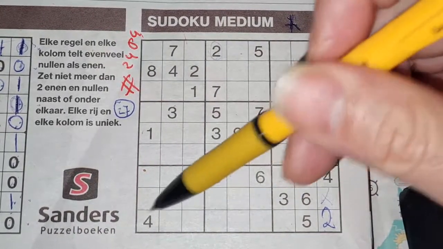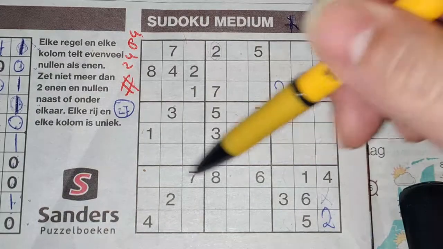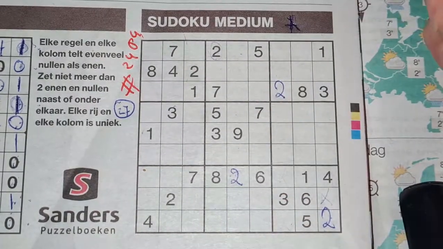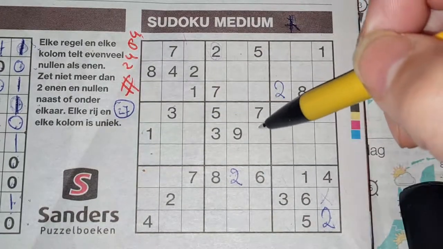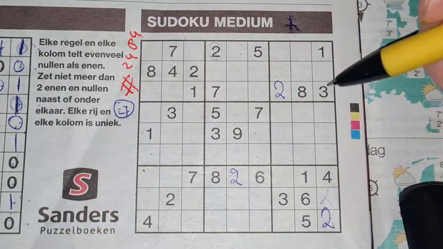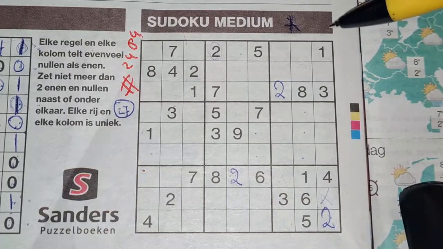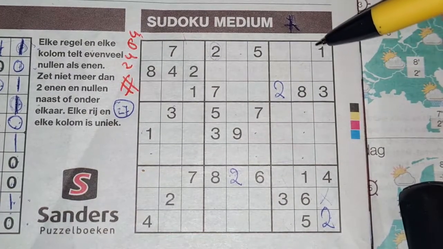2 in the last row, 2 in the row above. So in that row, the only place for the 2 should be here. Alright. Then I cannot continue with the 2. What a pity. How about the number?